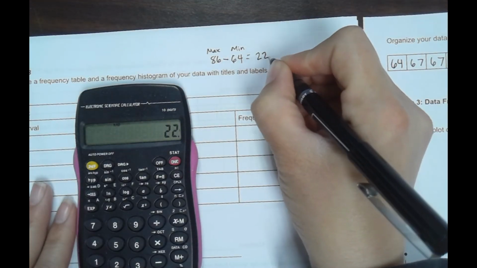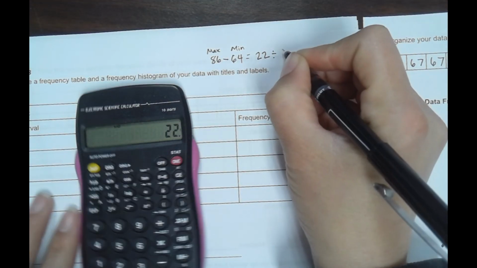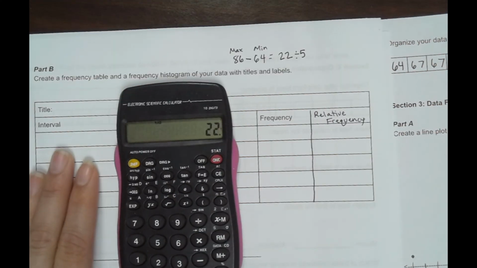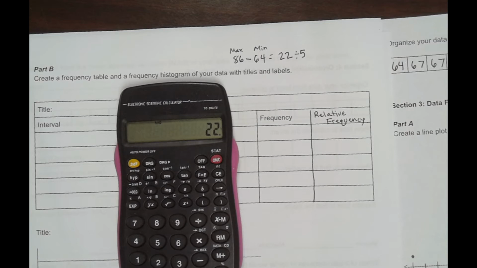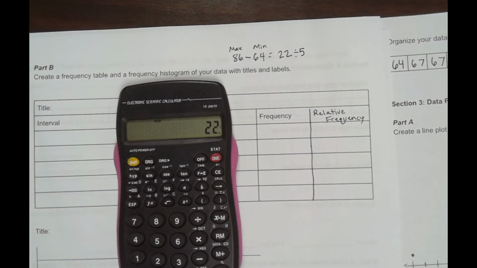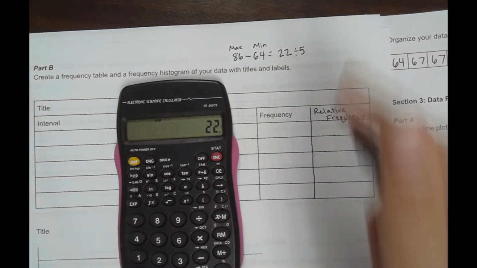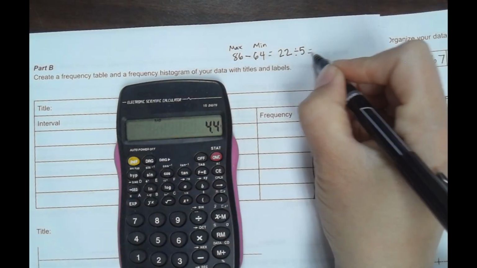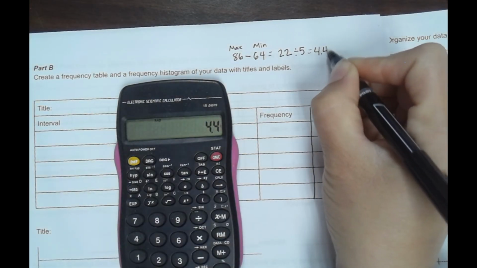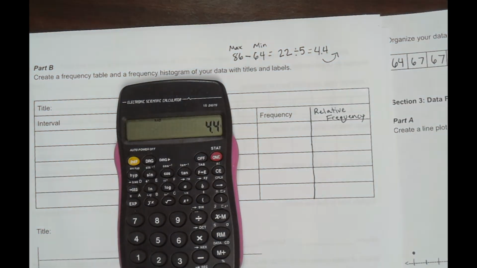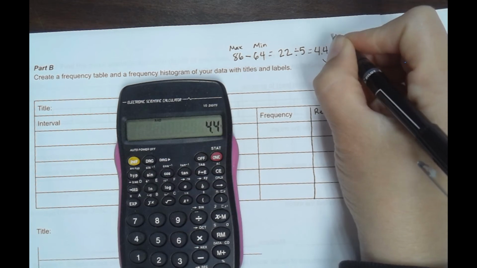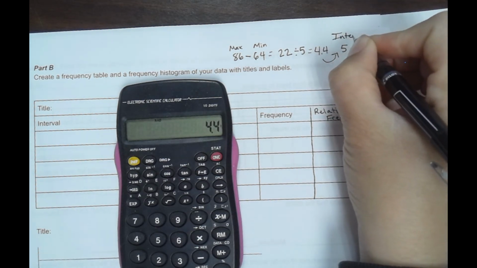Now, I'm going to be dividing that up over 5 intervals, so I need to figure out how big each space would be. Now, we got to round it up, no matter what. Even if it's a nice whole number, we always round it up. If not, what happens is you end up leaving out your last number. So, 22 divided by 5 would be 4.4. But we're going to round it up to the nearest whole, so I'm going to round it to 5. So my intervals are going to be 5 units wide.